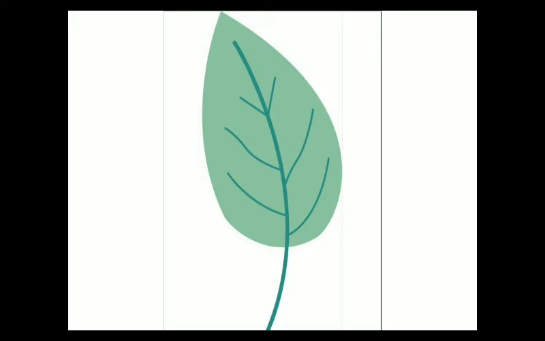If there will be any incision, then that incision will not touch the midrib. Incision means cut. If there will be any cut in the lamina part, that cut should not reach up to the midrib. Then such type of leaf is also known as the simple leaf. This is a diagram of simple leaf.